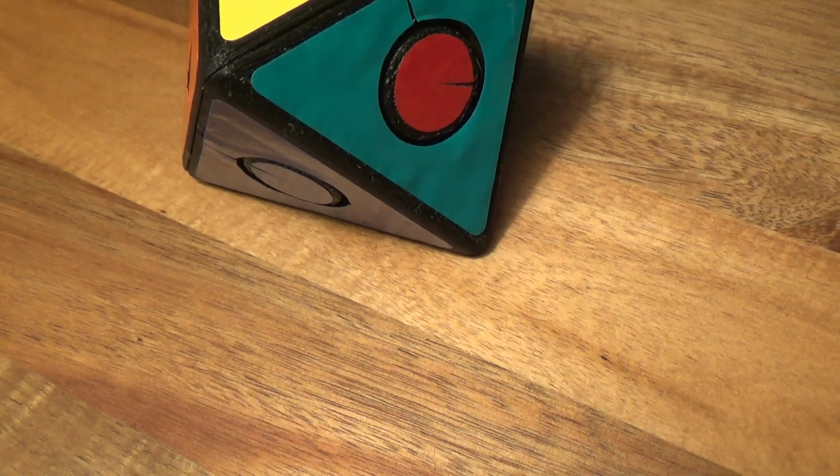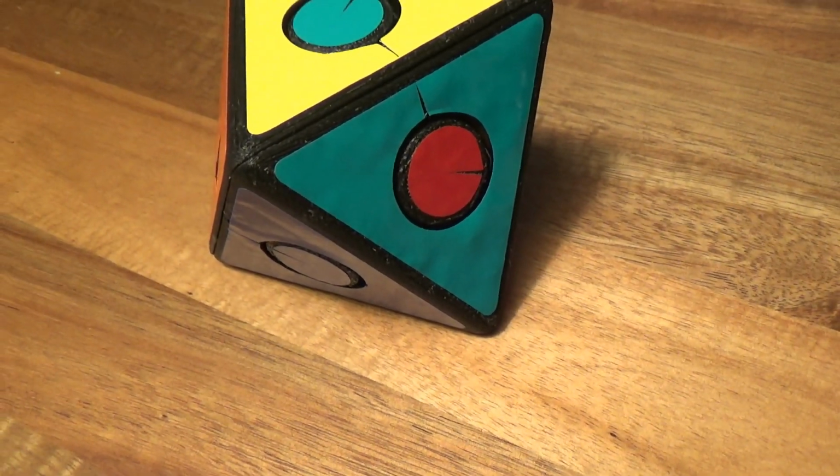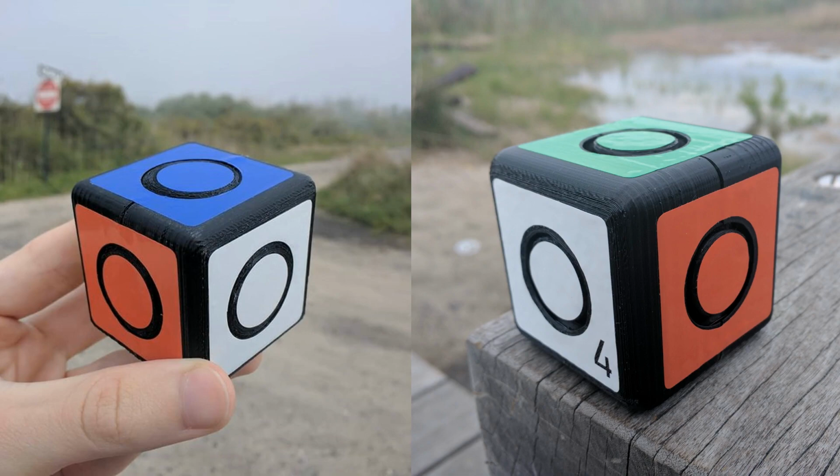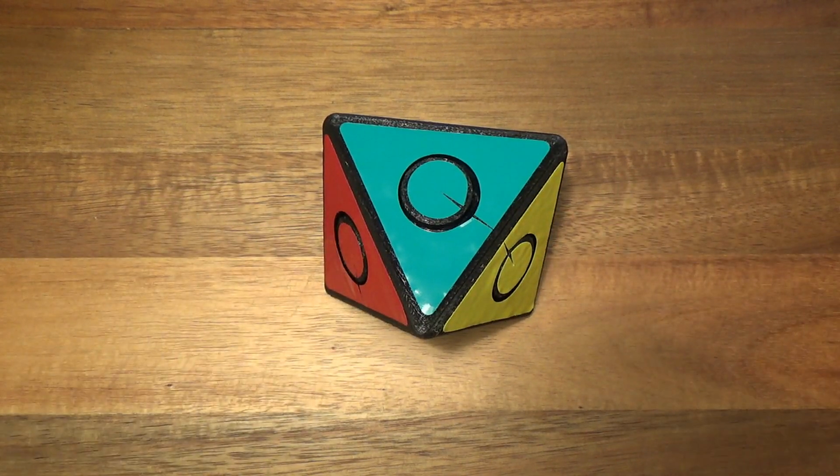Anyway, back to the O Octahedron. It's called as such because it has a very similar aesthetic to my earlier O2 and O4 cubes. And, well, it's an octahedron.